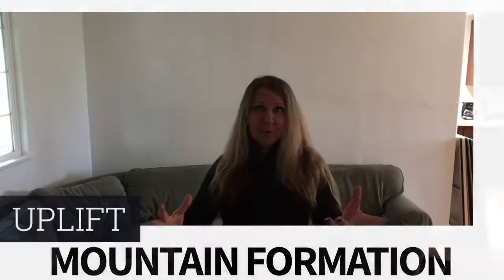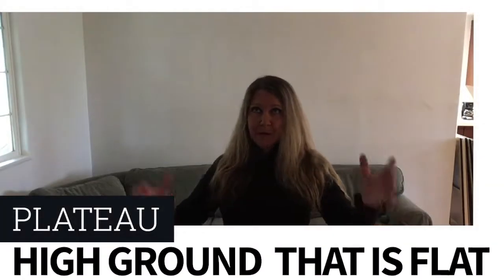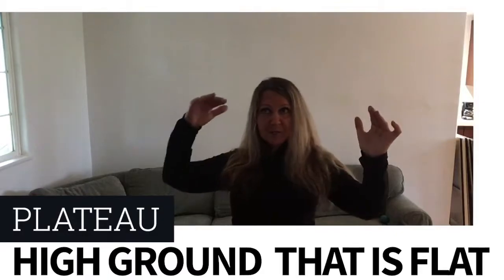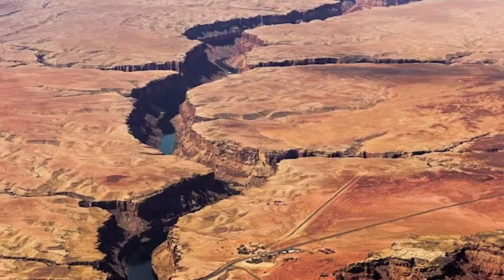The plateau is really like high ground. It's elevated, but it's relatively flat terrain. So the ground's pretty flat, but it's high up. The Colorado Plateau consists of parts of Nevada, Utah, Arizona, and New Mexico. This uplift was created by tectonic activity to the west, causing the Rocky Mountains and the Colorado Plateau to form.